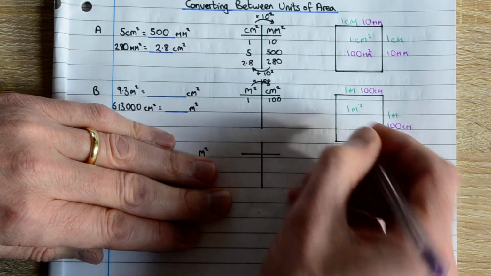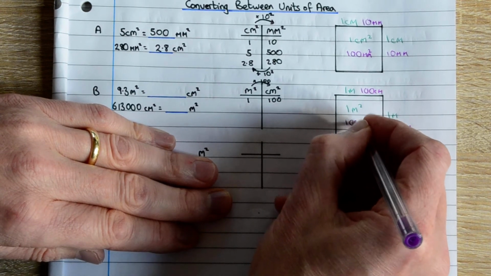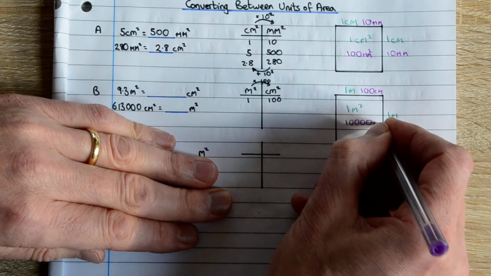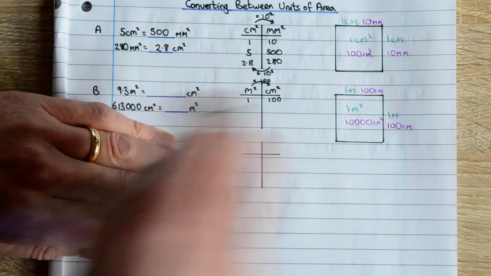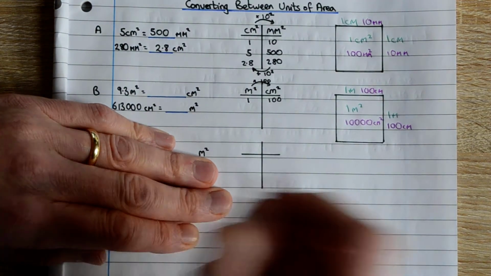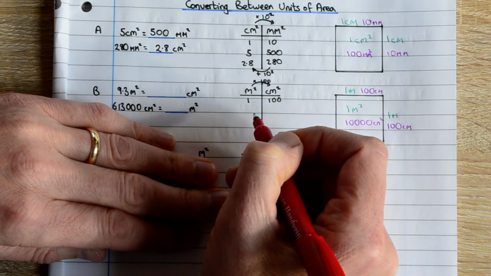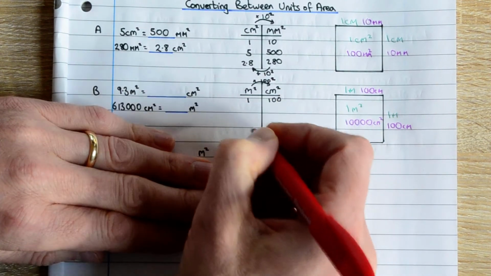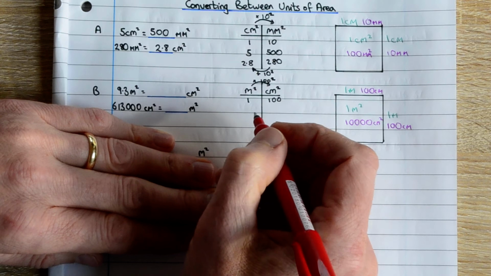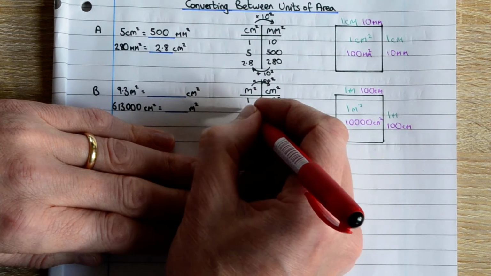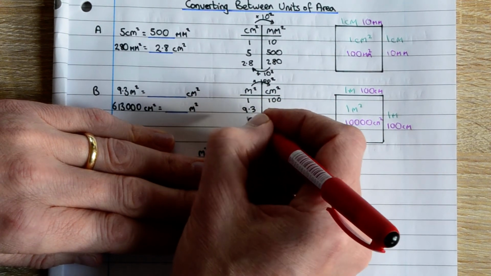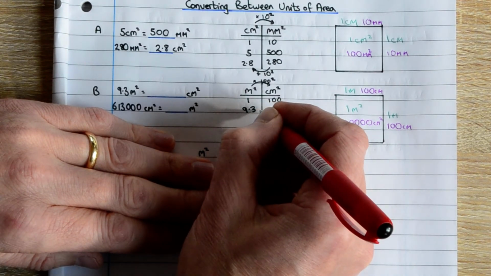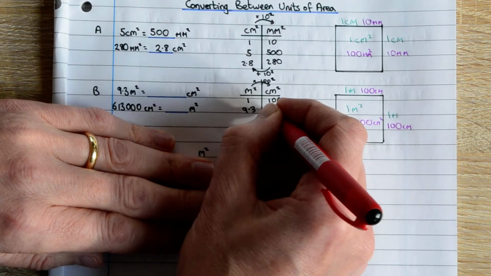Height times length, 100 times 100. 100 squared, 10,000 square centimetres. So again it works, the multiplier for area is 100 squared. So 9.3 metres squared times by 100, times by another 100, it's going to be 3 zeros.